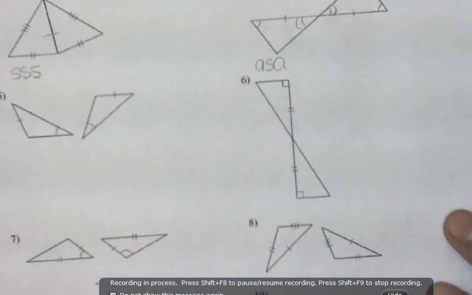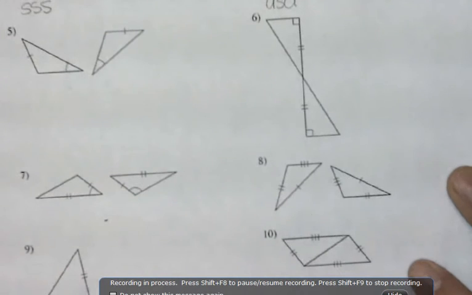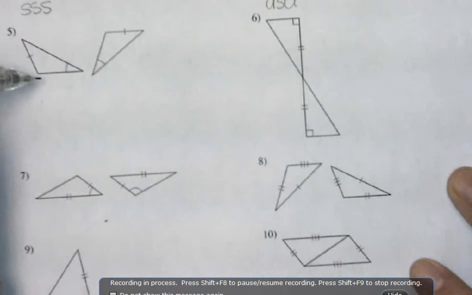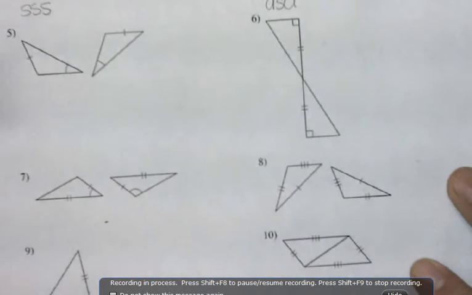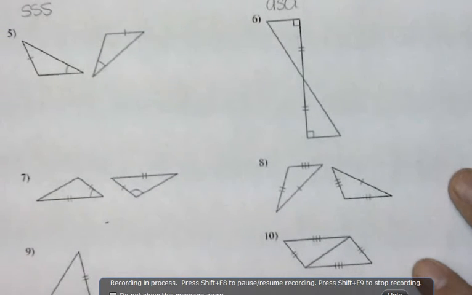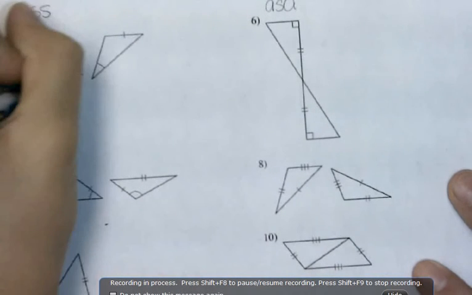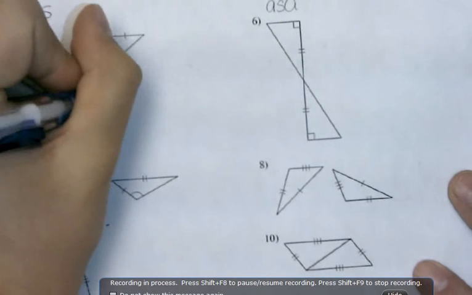Okay, if I keep on moving along, if I'm looking at these, I have a pair of congruent angles, I have a pair of congruent sides. There's nothing more I can say. They don't share a common side. They don't touch anyway, so I can't say that I have vertical angles or anything like that. So from the information I'm given, I can't say that these are congruent.